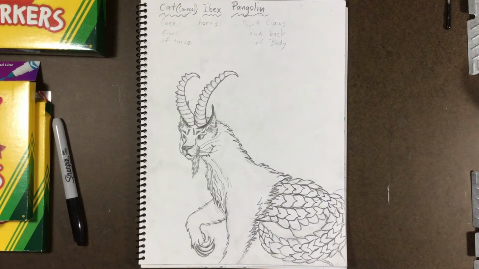Hey students, so let's talk about our Chimera project here. This one is really all about process. How can you come up with three different features from three different creatures, whether they're animals or already made up mythical creatures like dragons? How am I going to take three of those things and combine them together to make one creature, one drawing?